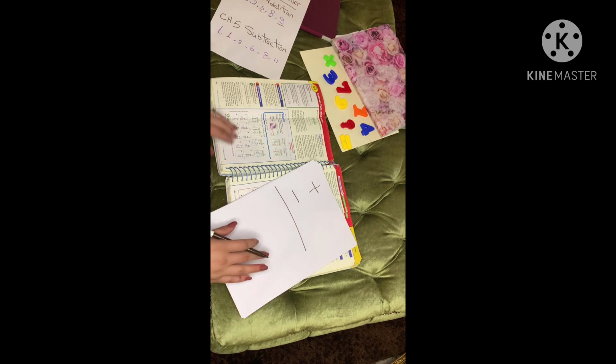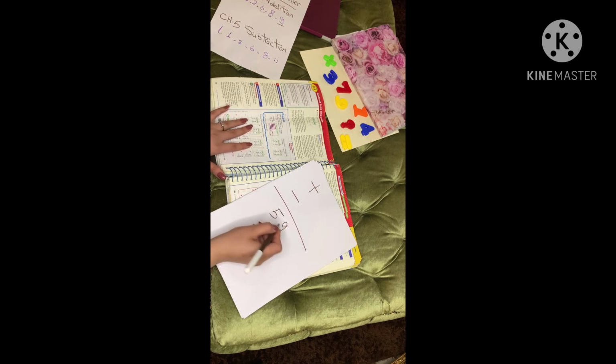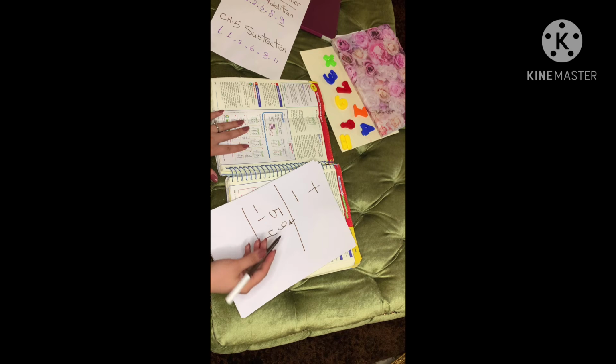Look at your book at example number 3 here. 59 minus 14. How to do it? I will start from ones. 9 minus 4. Keep in your mind, boys, in addition you count on, in subtraction you count back. This means you will take away 4 from 9. It's so easy, you know that from grade 1. So 9 minus 4 equals 5. Then finish with tens. 5 minus 1 equals 4.